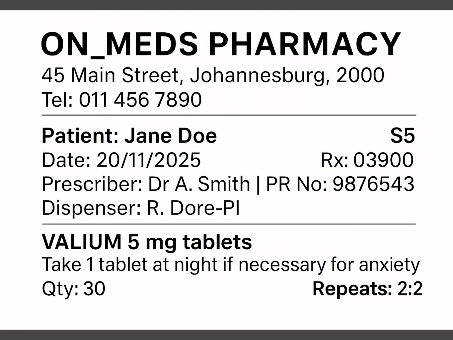What changed on the label is the RX number, the date, the repeats, and the dispenser as well. Let's start with the date. The date is the 20th of the 11th month, and then the script number is changed, because now you're dispensing a new script. So it generated a new script number, in this case 03900. And the dispenser is different.